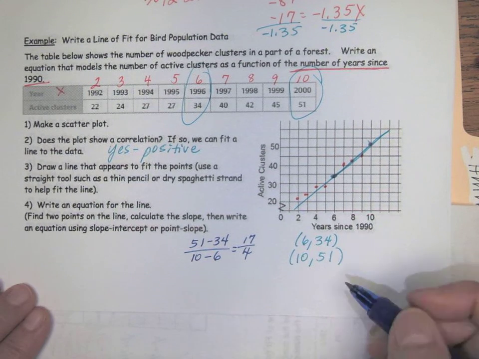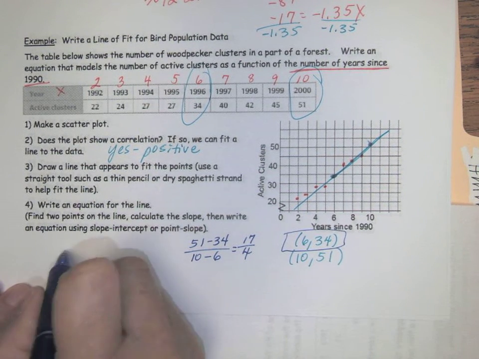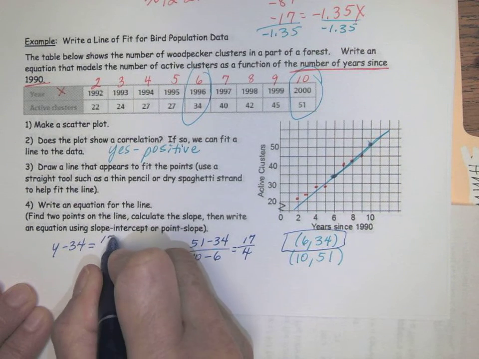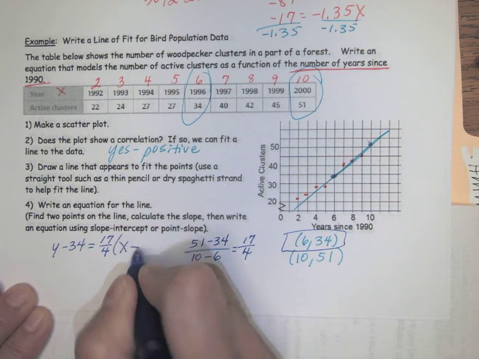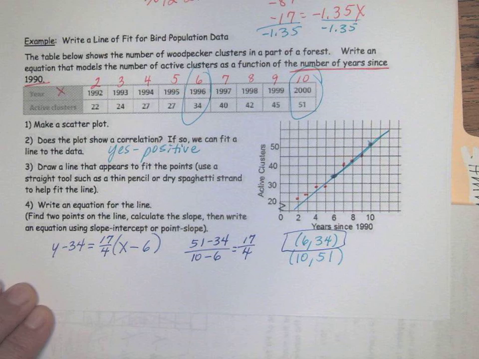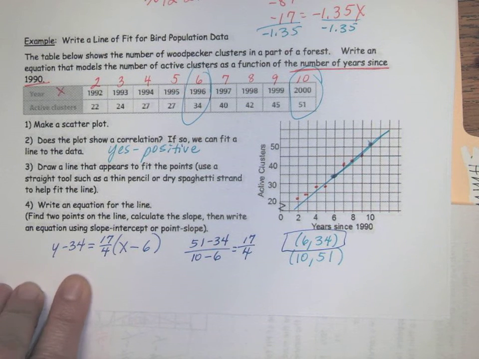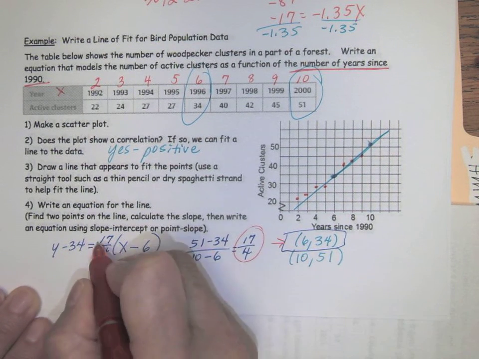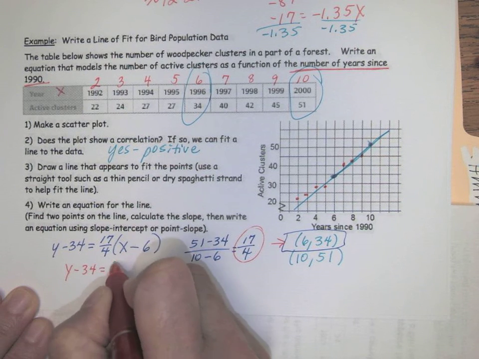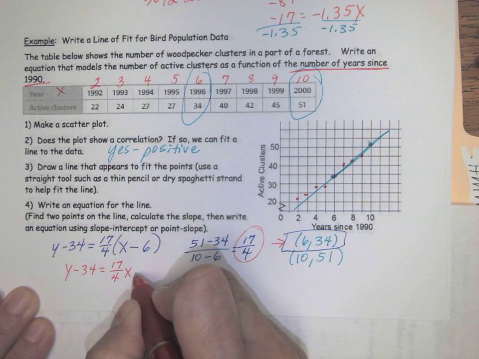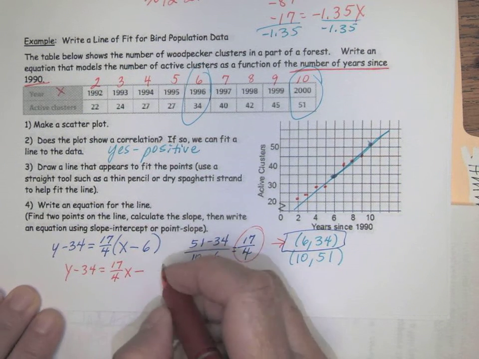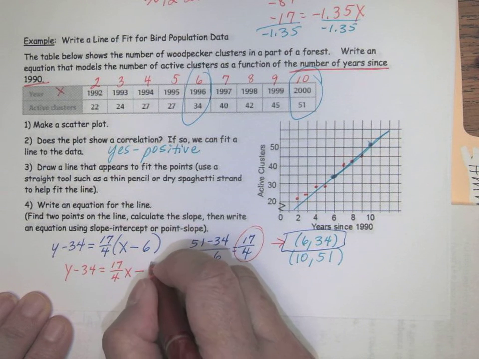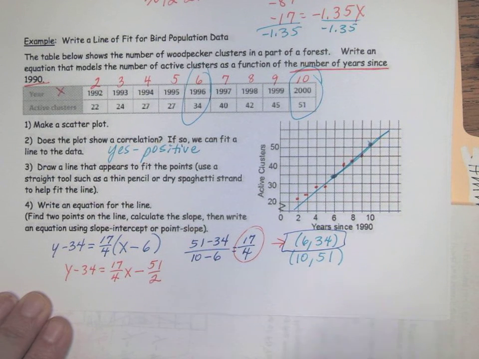So let's pick one of our points. I don't know, I guess I'll just pick that one. Y minus 34, remember y minus y1, equals the slope times x minus, what's x1? 6. All right, I used point slope form with this slope and this point. Distribute. y minus 34 equals 17 fourths x minus, let me see if I can do this in my head real fast. 51 over 2. I hope I did that right.